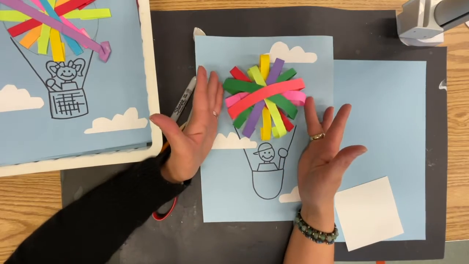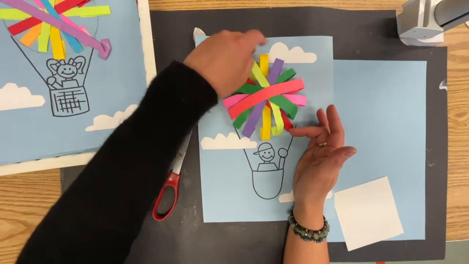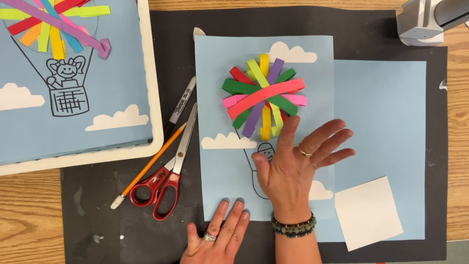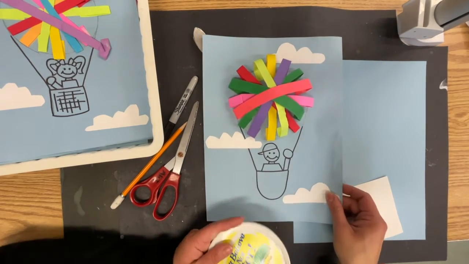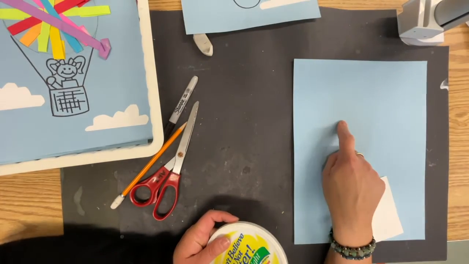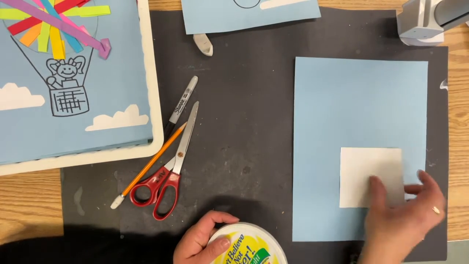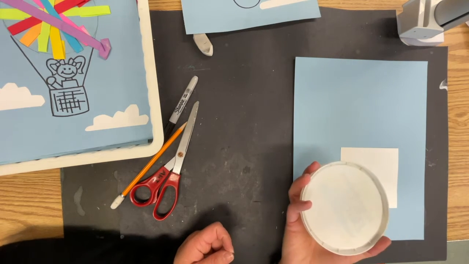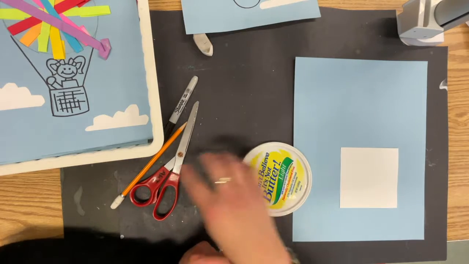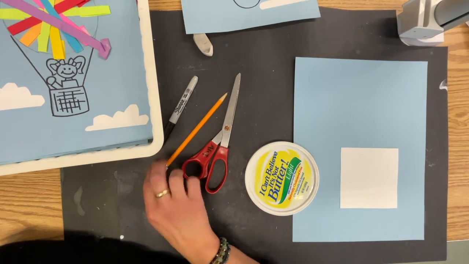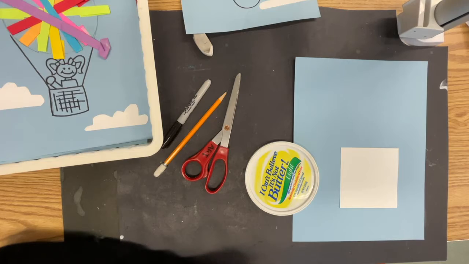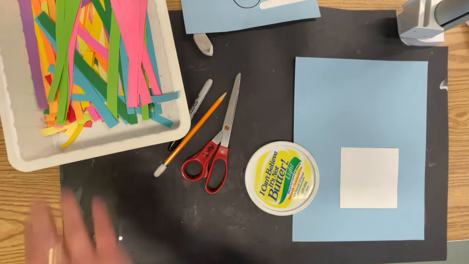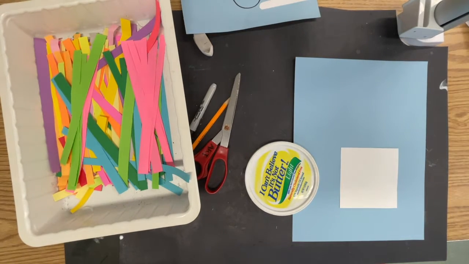This example has been squished a little bit and I tried to fluff it. Your hot air balloon will stick up far nicer than this. For this project, you are going to need blue paper, white paper. You are going to need some kind of circle stencil, and that's all that we're using the lids for. Scissors, pencil, Sharpie, glue, and you're also going to need pre-cut strips of paper here.